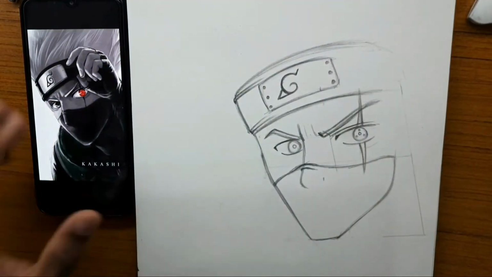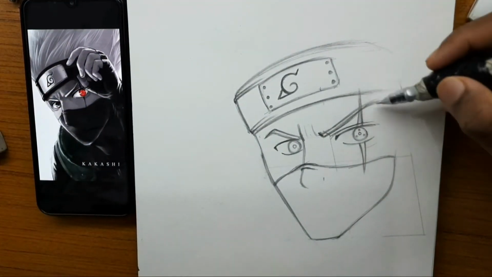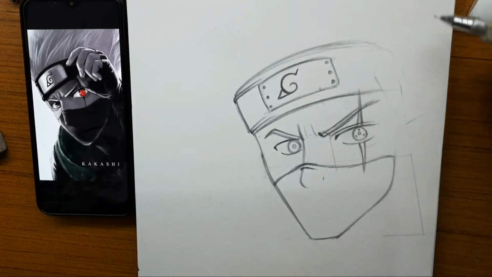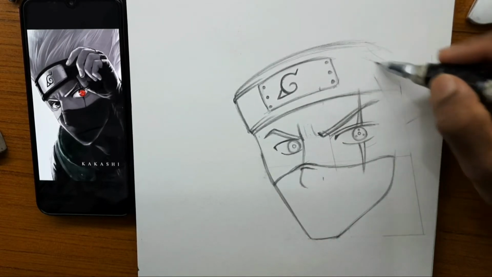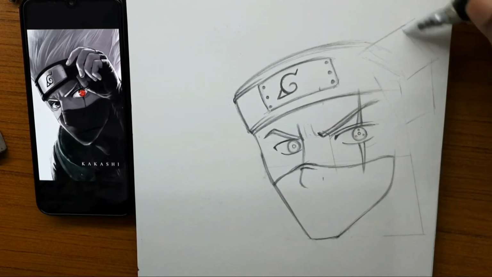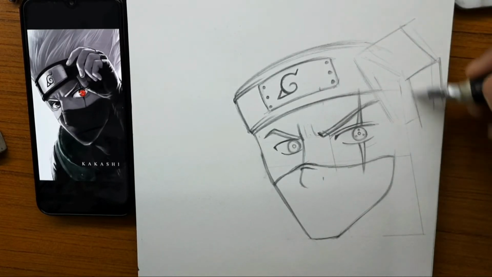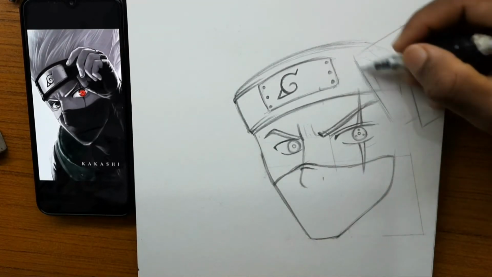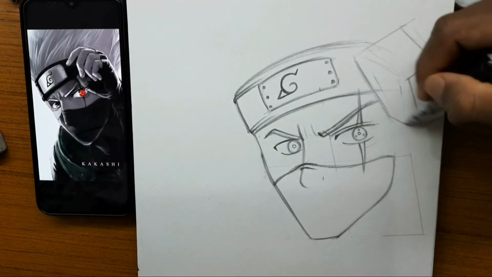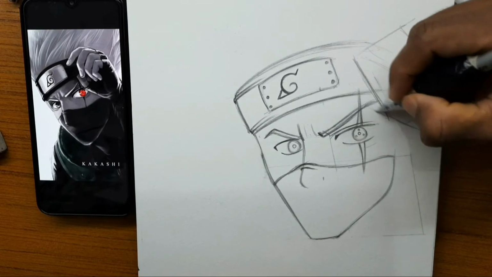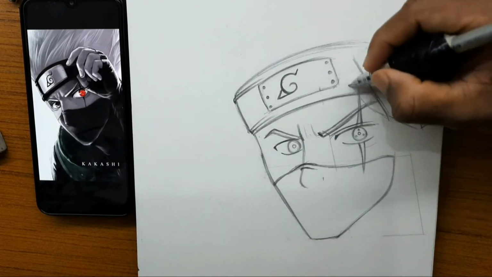So for drawing the hand, don't worry, I will make it easy for you. I know it looks very hard at the beginning, but it's easy. So first, draw a shape of a square as I am showing here. It shouldn't be perfect. I'm not drawing a square which is mathematically perfect, but it should replicate the shape of the hand. And then I'm extending lightly for drawing his thumb.